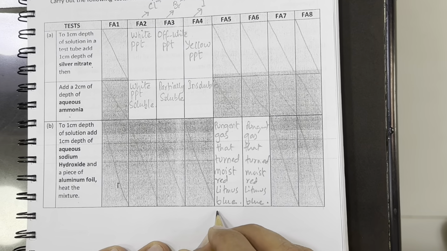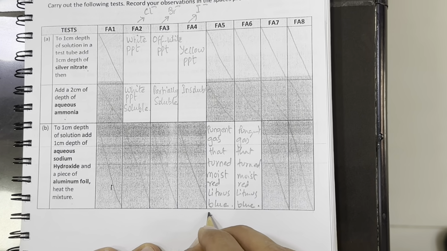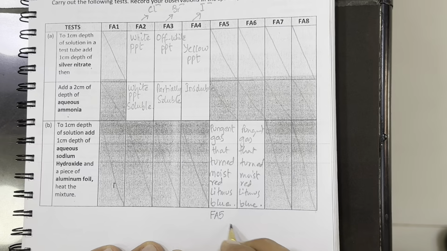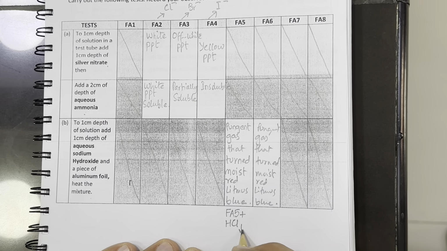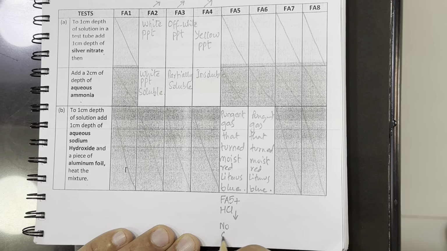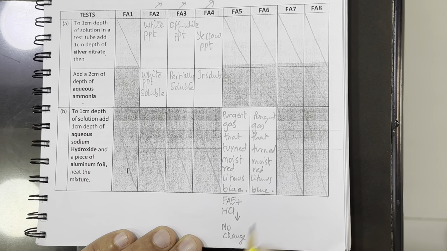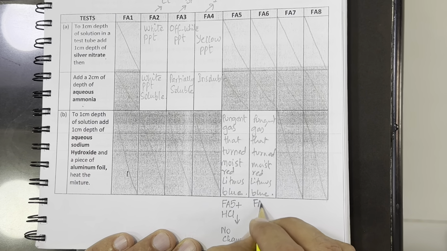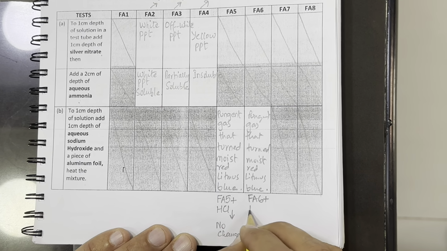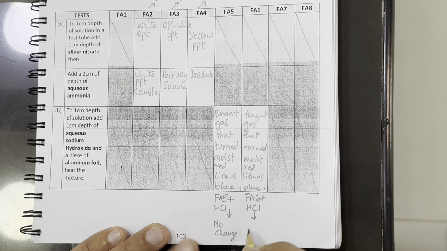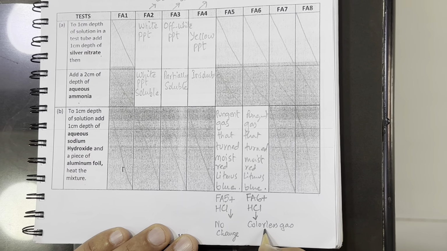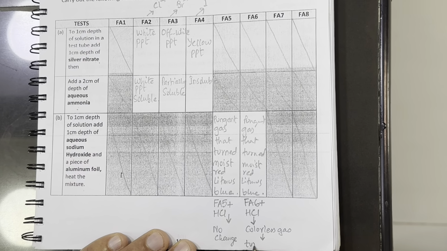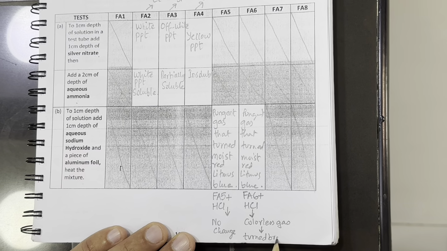So when we added Fa5 in acid, there was no change. No gas was given off, meaning no change. But once we added Fa6 with HCl, it gave off a colorless gas, and that colorless gas turned brown with air.